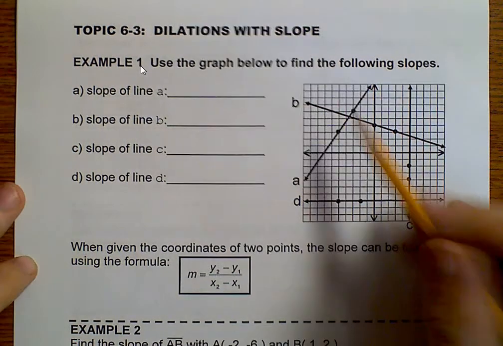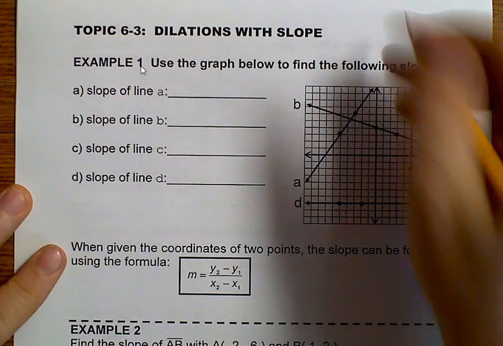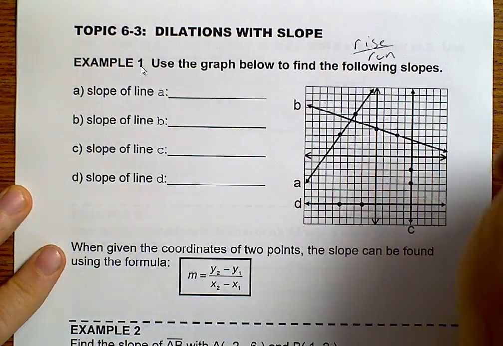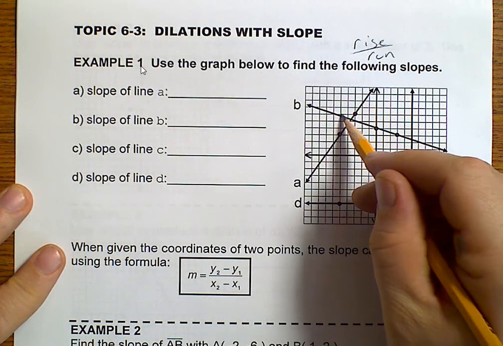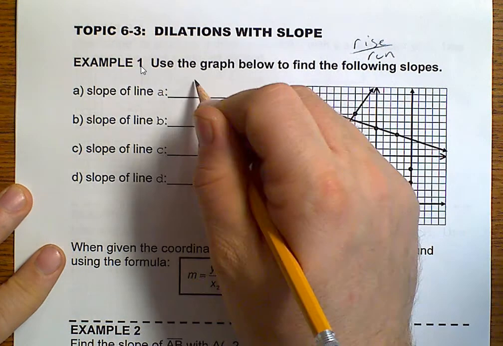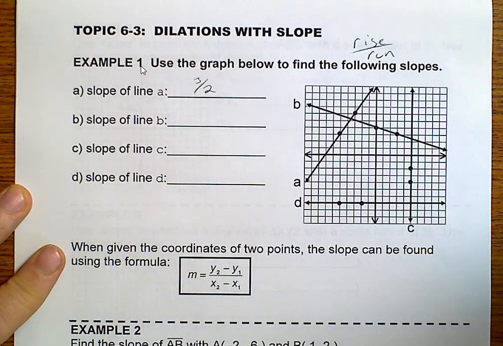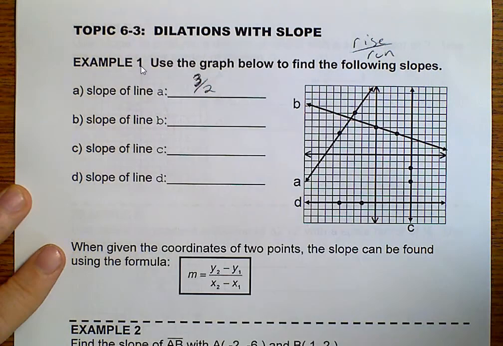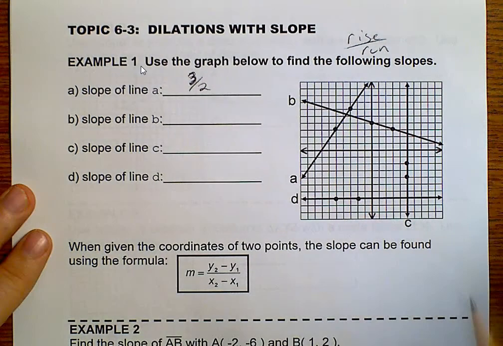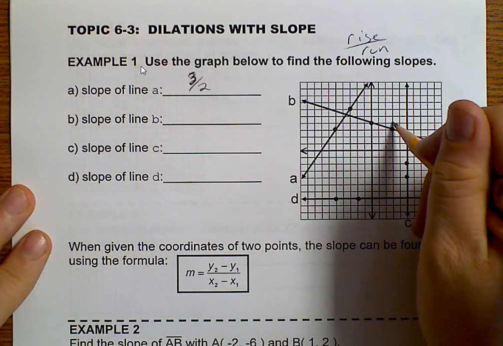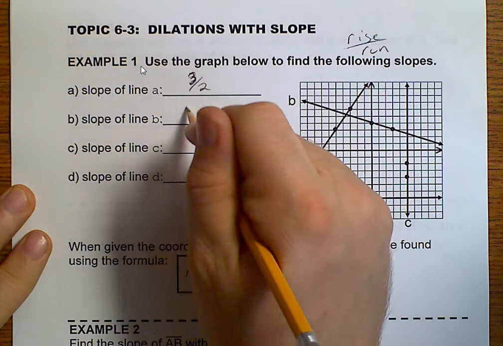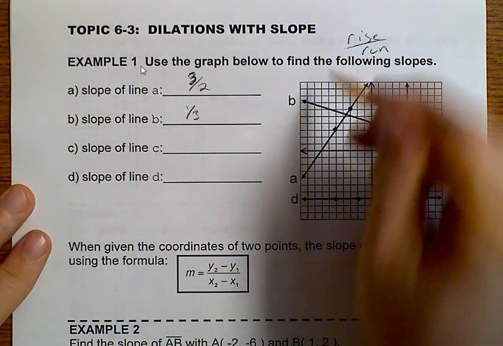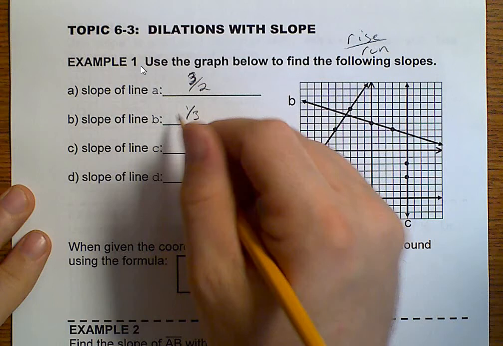We've got 2 points, and slope is just a matter of rise over run. So for line A, we rise 1, 2, 3, run 2. So our slope is 3 over 2. We look at B, we've got 2 points. We rise 1, we run 1, 2, 3. But we ran backwards or we fell down. Either way, our slope is going down, so I know that this must be negative.